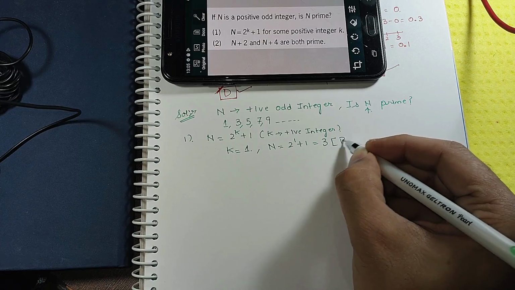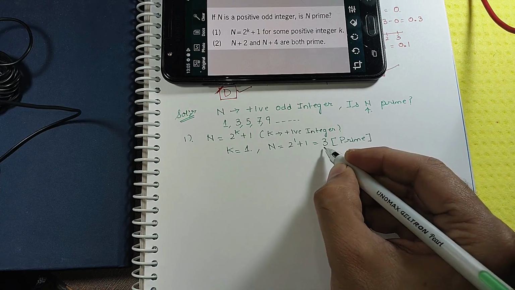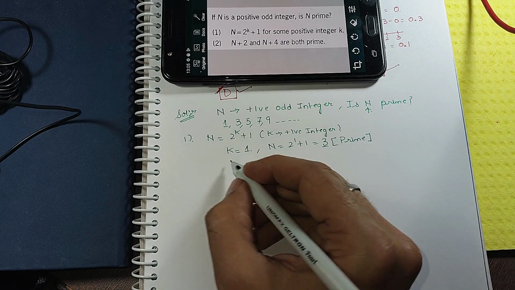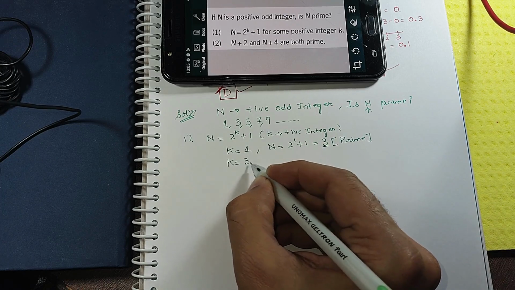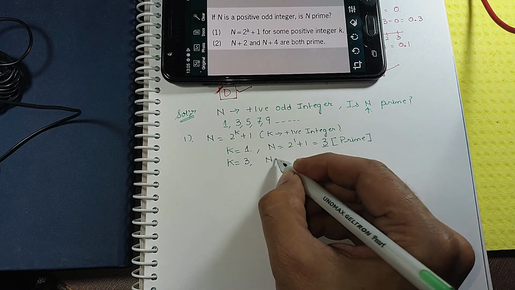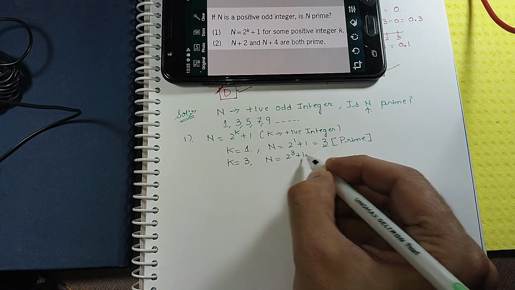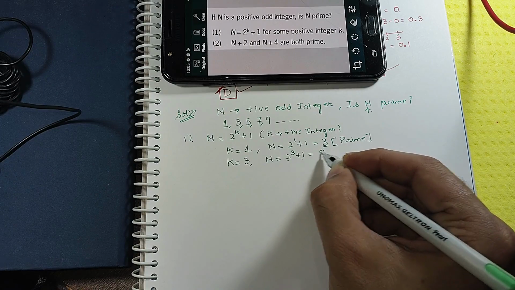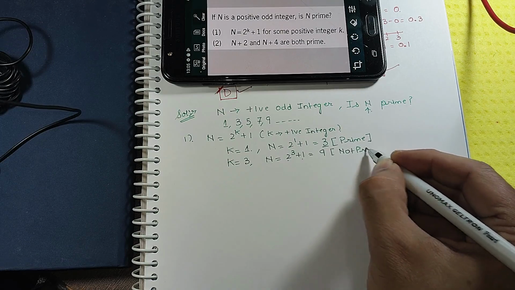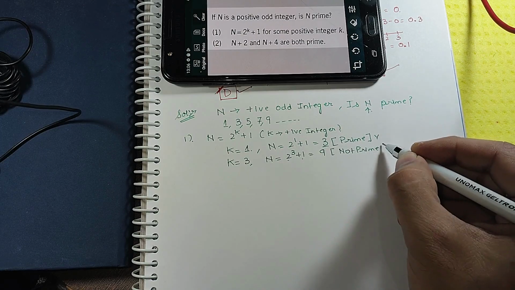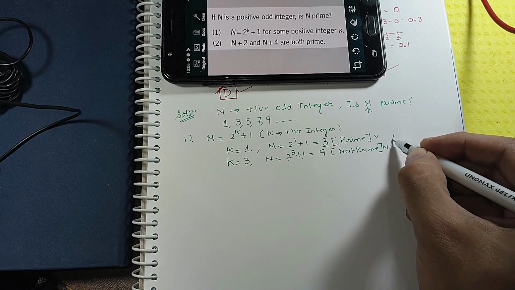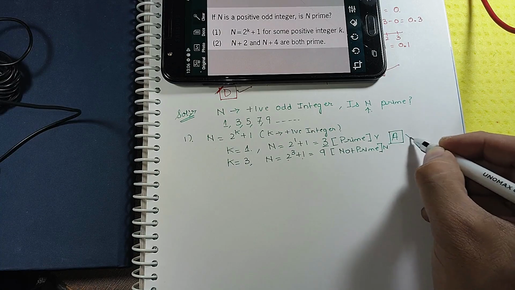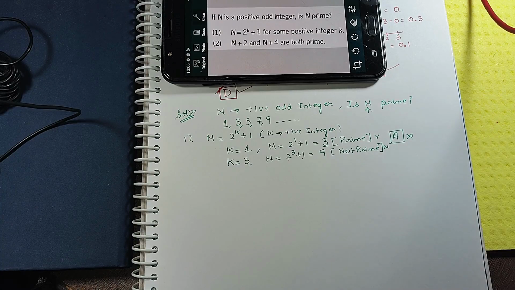And we can say that yes, n is prime because 3 is a prime number. Now let us check for some other value. Let us suppose k to be 3. So n will be equal to 2 raised to power 3 plus 1, which is equal to 8 plus 1, 9. And this is not prime. So we are getting a may or may not be condition. So I can say that statement A alone is not sufficient to answer my question.